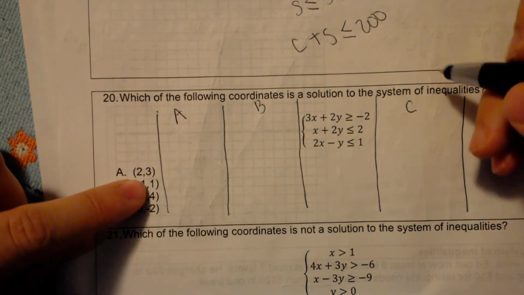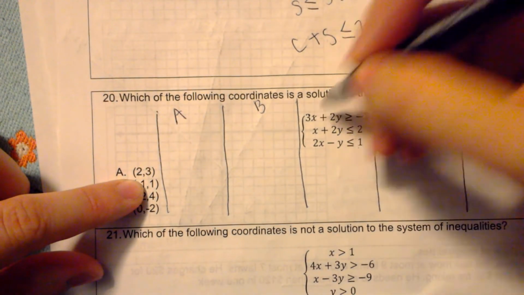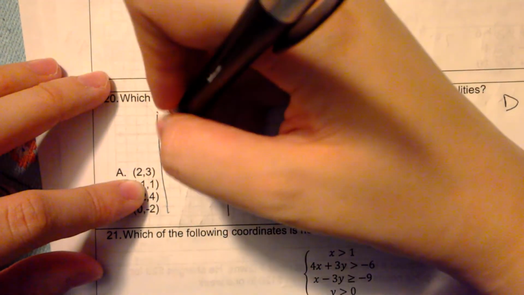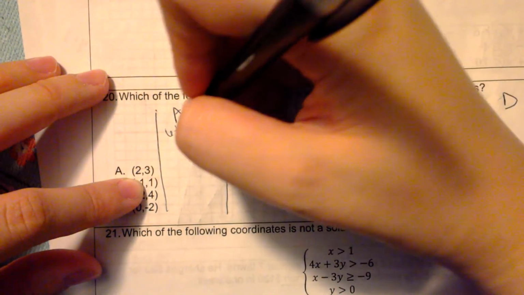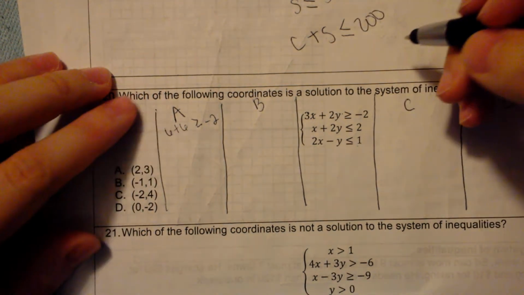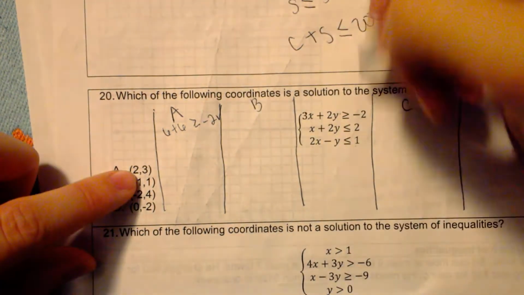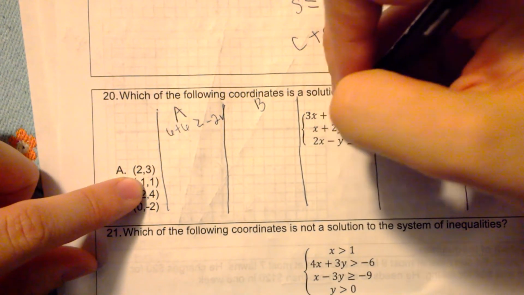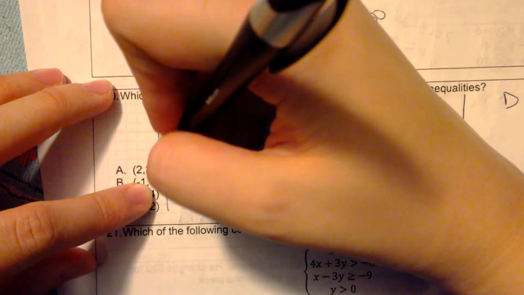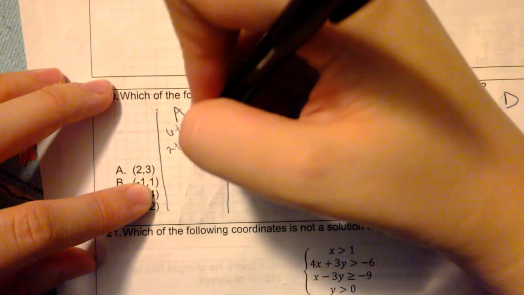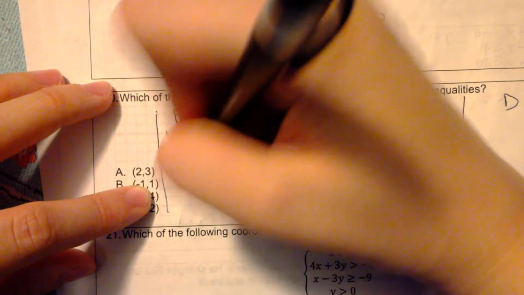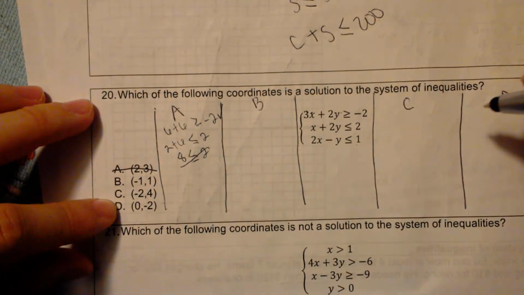So look at A, 2, 3. So I put that in. 3 times 2 is 6, plus 2 times 3 is 6. So I get 6 plus 6 is greater than negative 2. Well, it's a positive plus a positive. It's definitely going to be greater than a negative. So that works out. Then I get 2 plus 2 times 3. So 2 plus 6 is 8. 8 is not less than 2. So A's out.